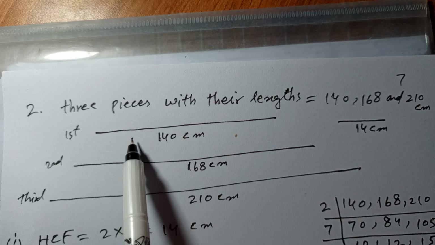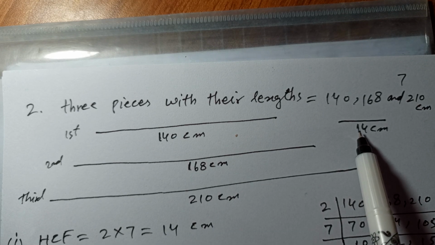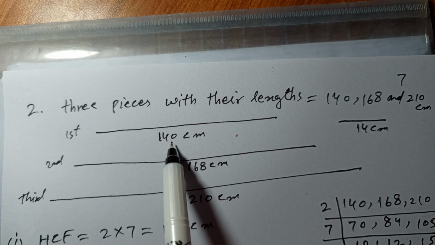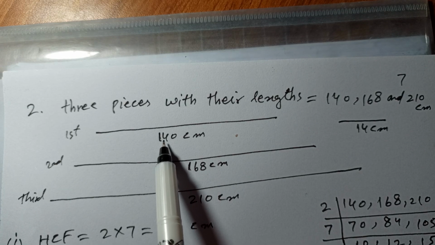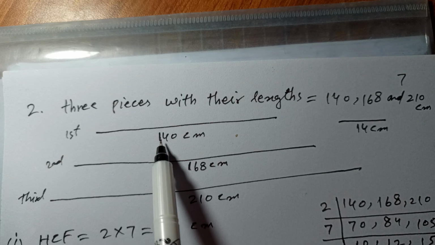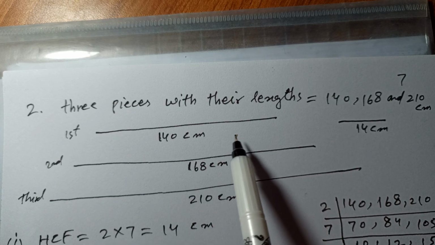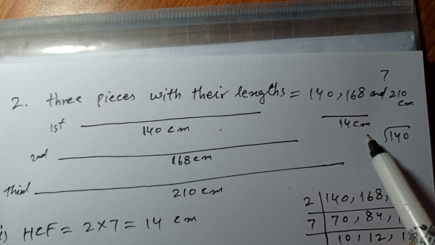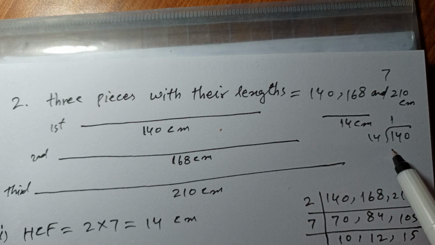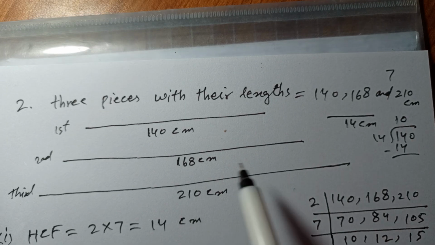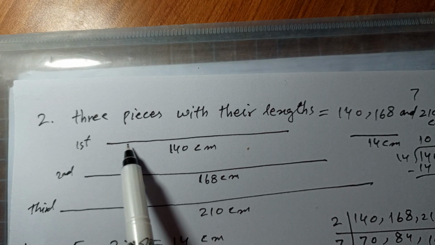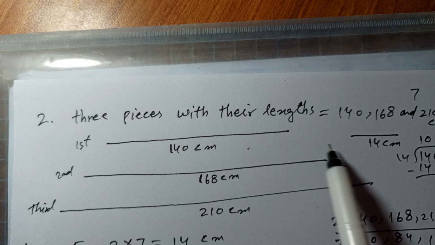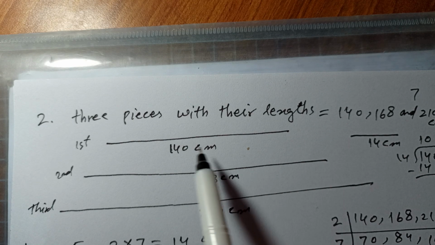Now if we cut in this length from 140, how many pieces will you get? Divide 140 by 14. If 140 is divided by this 14, 14 ones are 14, this 0 will be here, 10. You will get 10 pieces. It means that this longer piece will give us 10 pieces of this length.